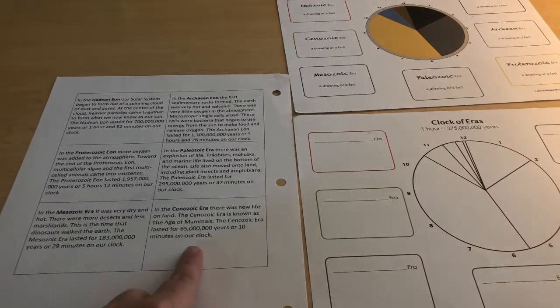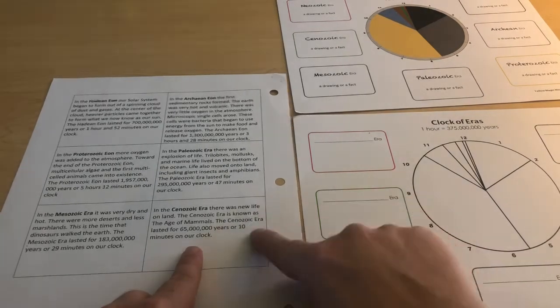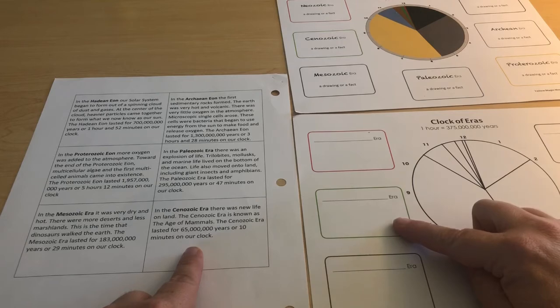If I read here, I see that the Cenozoic era, there was new life on land. It is known as the Age of Mammals, and it lasted for 65 million years, or 10 minutes on the clock. So I could choose all of this or a fact of my own.